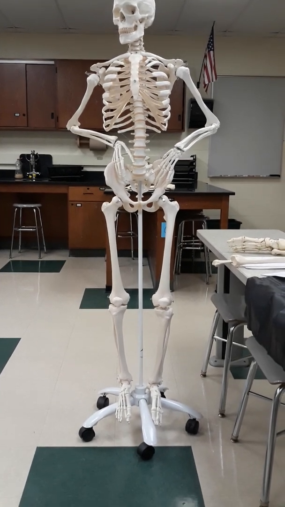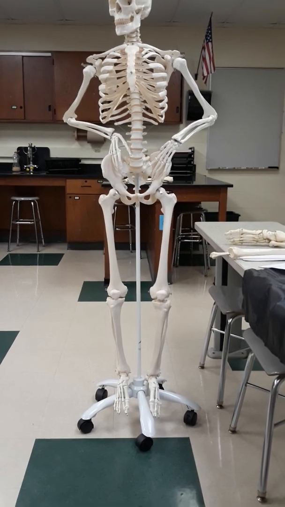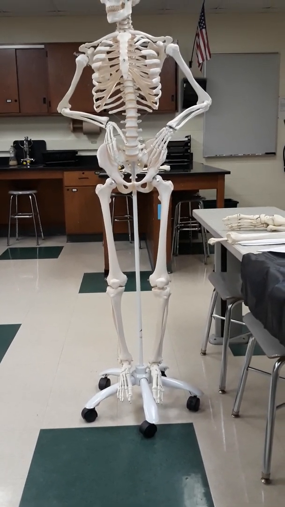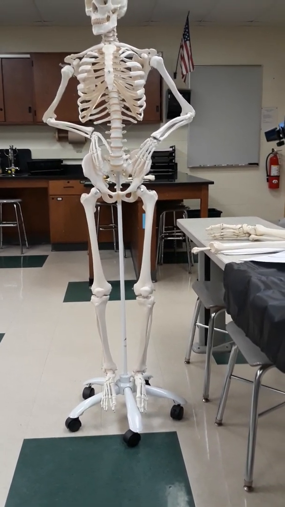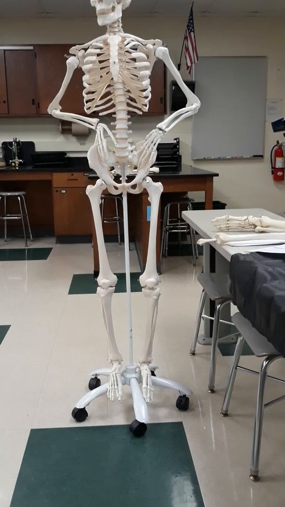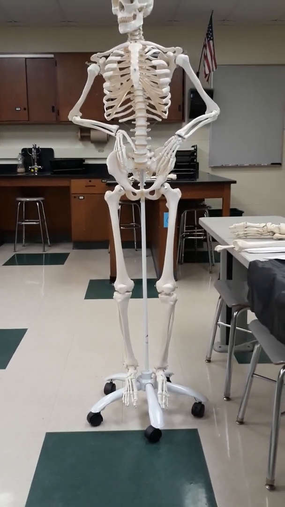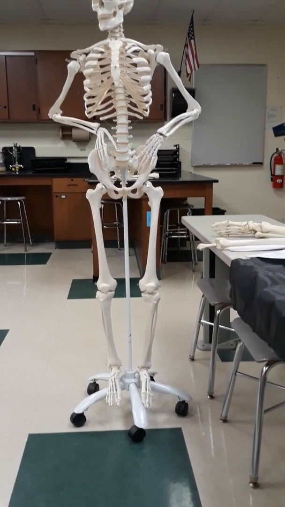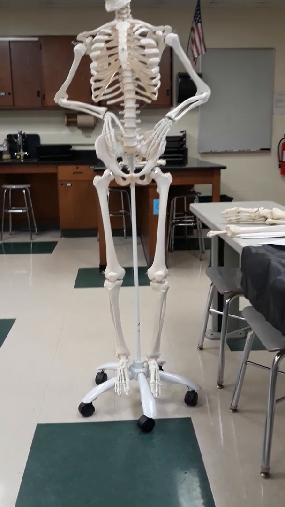Hello again, anatomy students. We're going to continue talking about the appendicular skeleton, talking about the lower extremities here. We are going to discuss the tibia and the fibula and the foot in this video. So here you are taking a look at our skeleton, and we're going to look at the lower leg and the foot. These are the bones that are inferior to the knee joint.